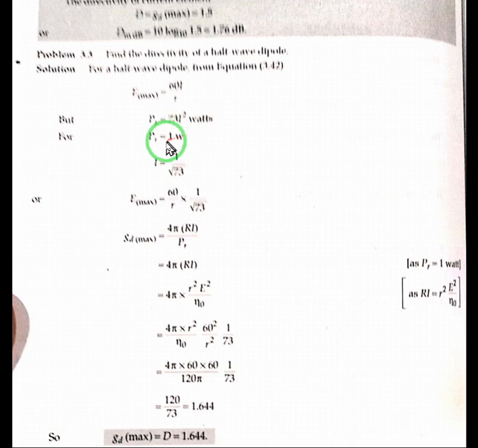But we have to find it for 1 watt, as we did in the last question. So by putting PR equal to 1, we get 1 equals 73 I squared, so I becomes 1 over root 73. If you put this I value in E maximum, it becomes 60 over R multiplied by 1 over root 73.